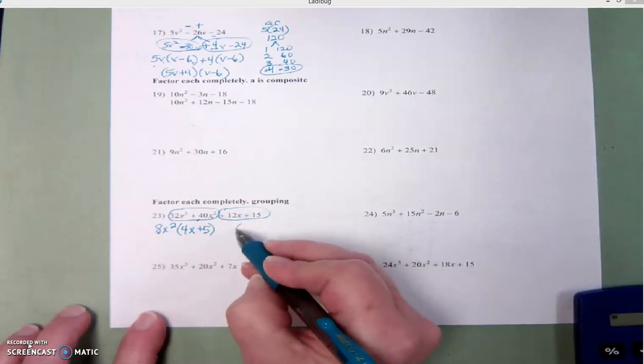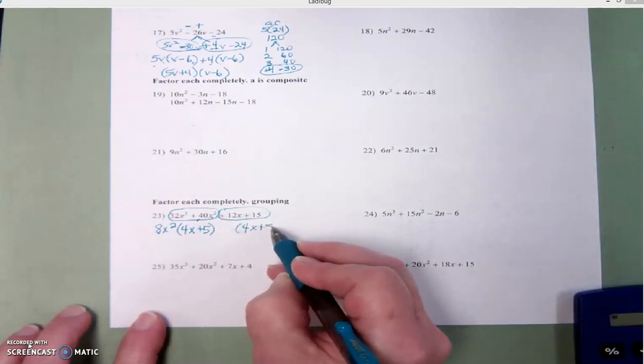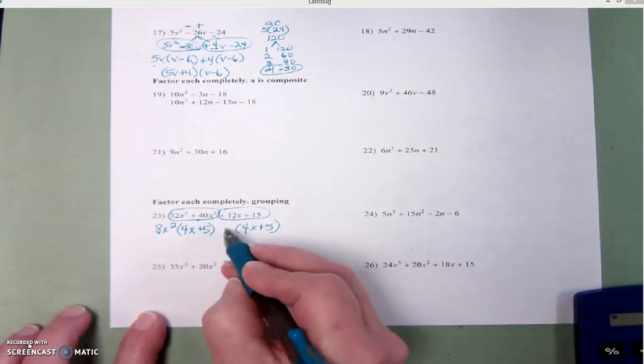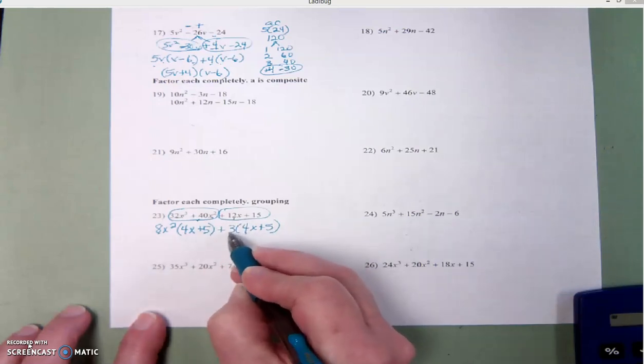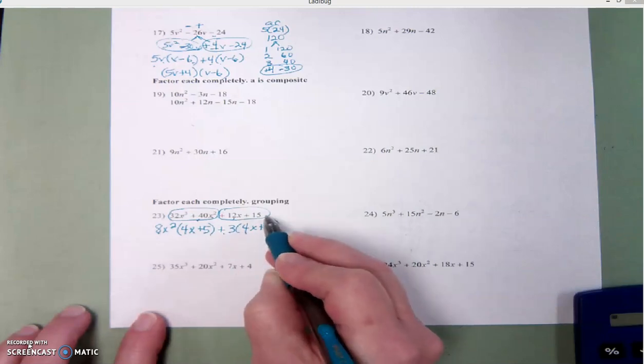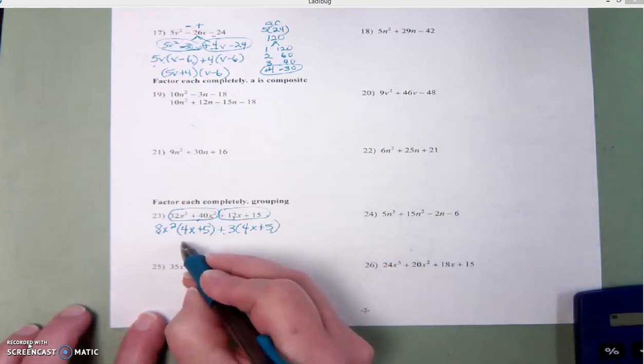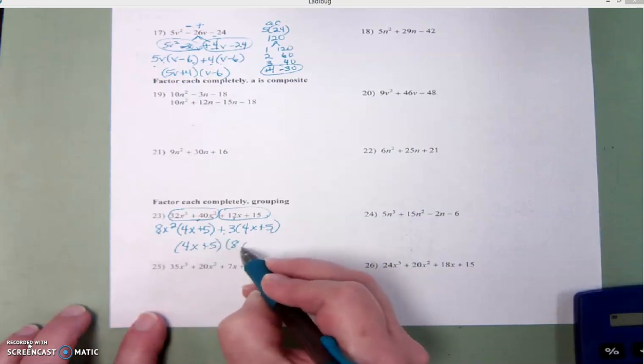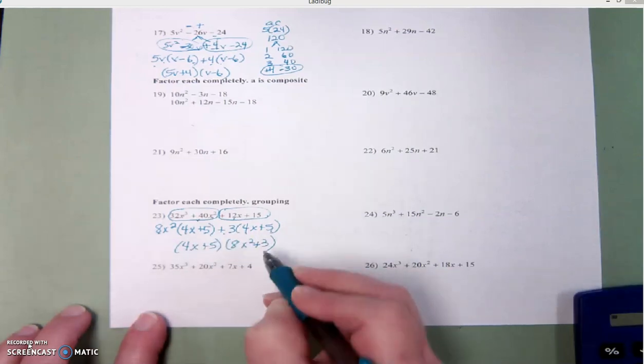So let's see. Will 4x plus 5 work over here? What times 4x gives me 12x? That would be a positive 3. Is positive 3 times a positive 5 15? Yes, it is. So my answer is going to be 4x plus 5 times 8x squared plus 3.